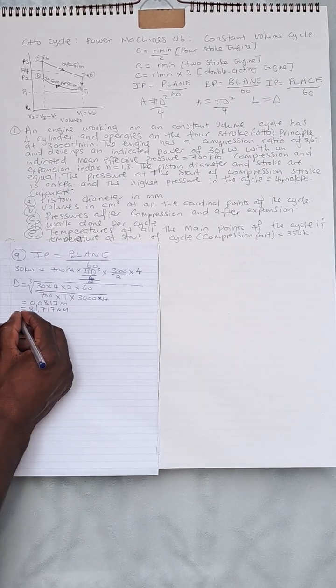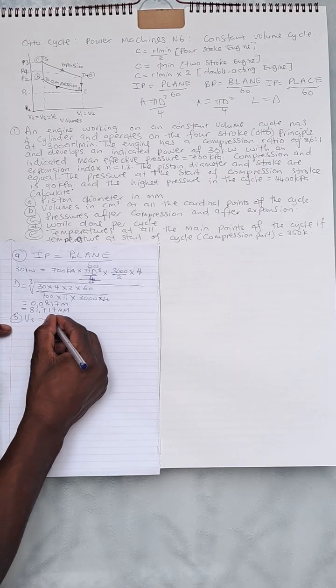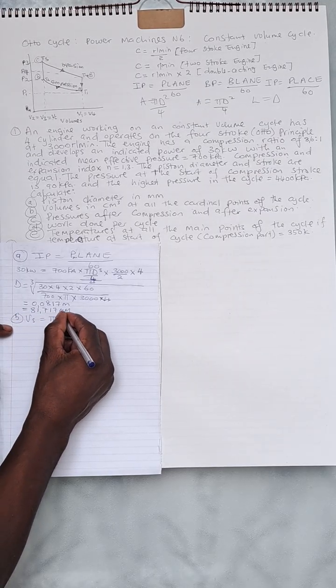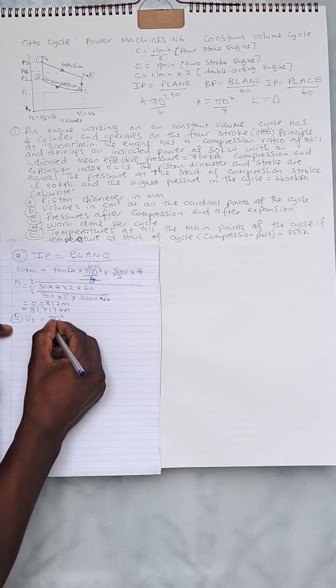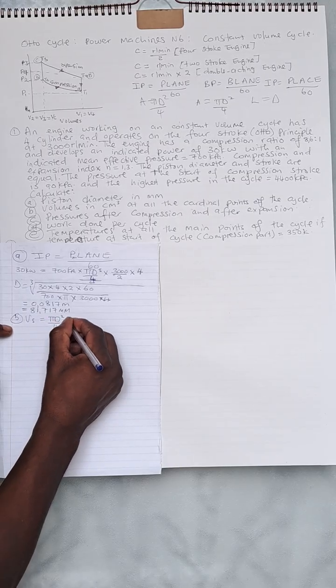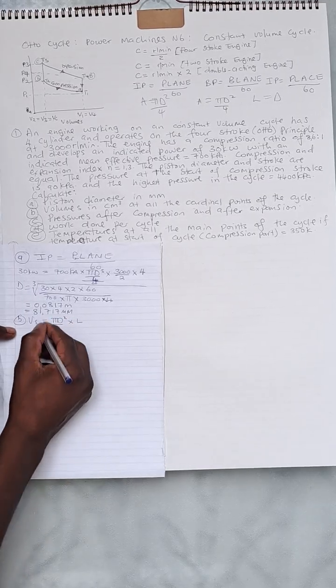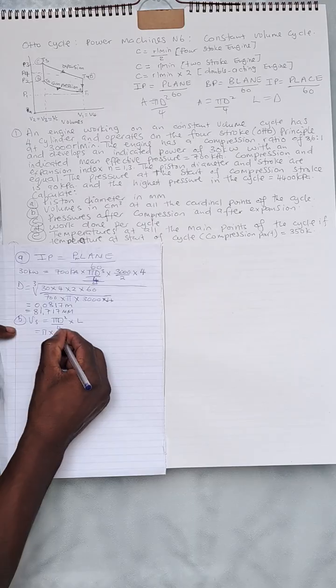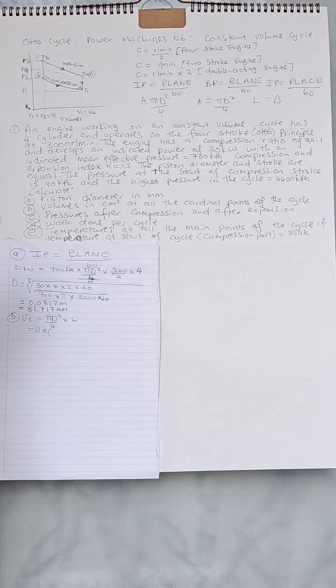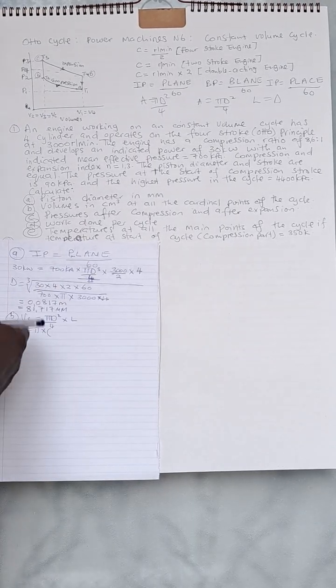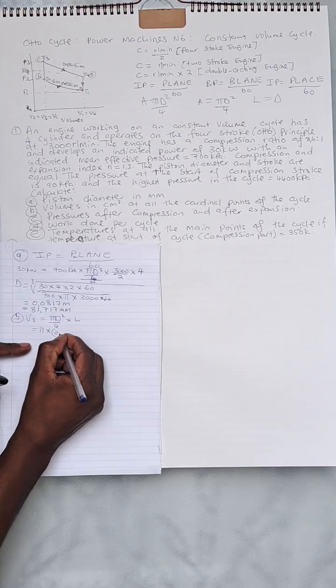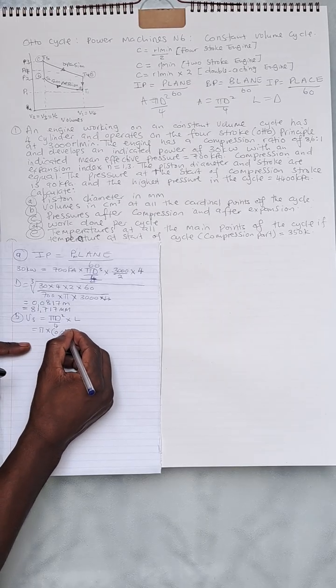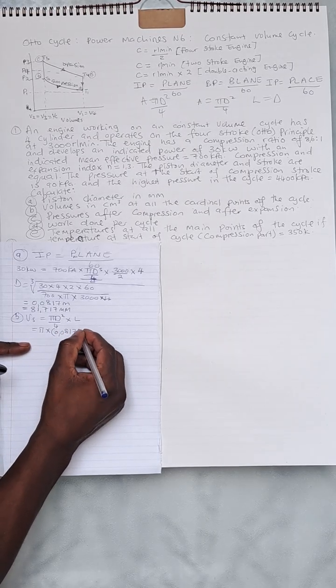For number B, we can simply say swept volume equals pi d squared over 4 times our L, which becomes pi times our diameter. We got it as 0.0817.